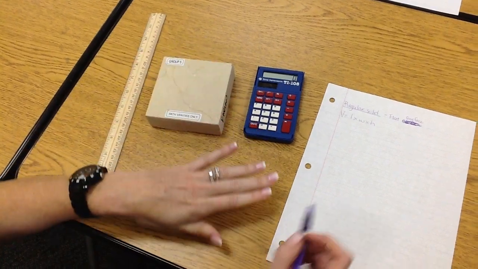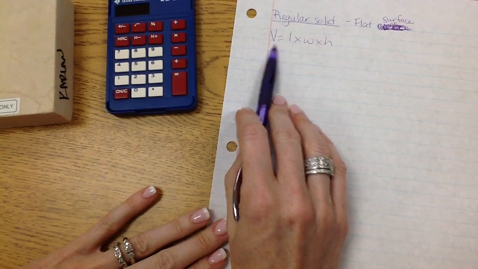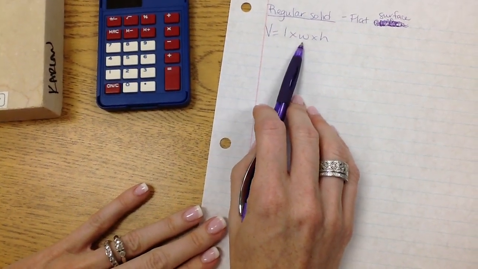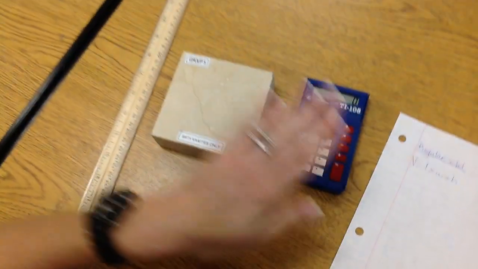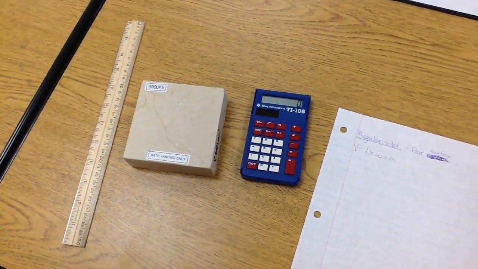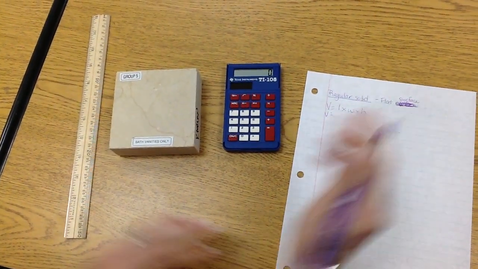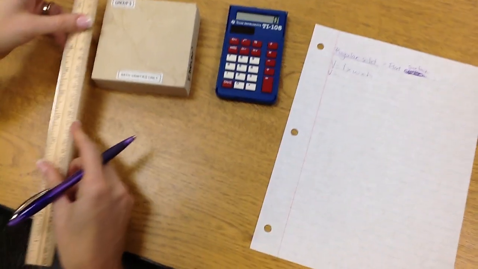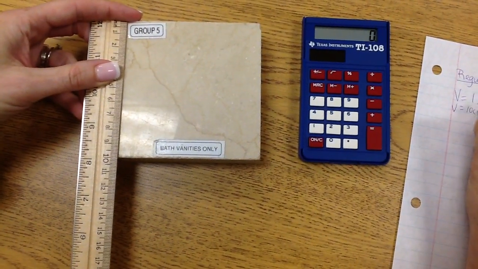So we have a formula that we will use for that because we do have the three dimensions, and that is volume equals length times width times height. We have our ruler, and then we have our calculator so that we can do our calculations once we have our dimensions. So we're going to start with our length. We have 10 centimeters, so we're going to plug that in our equation.